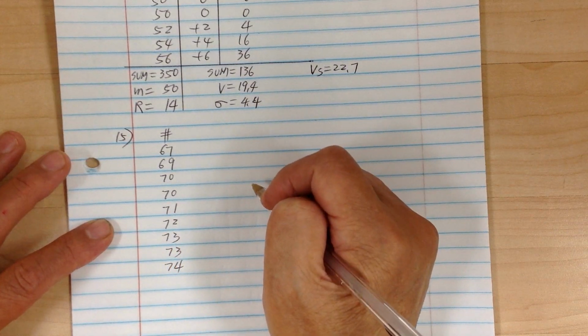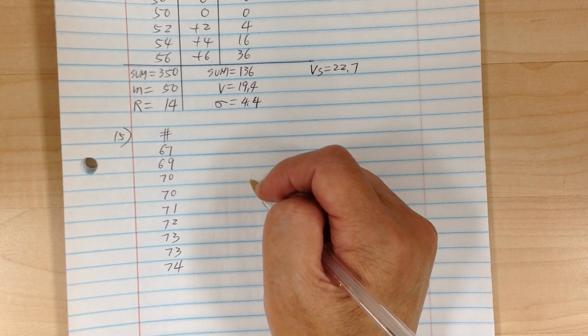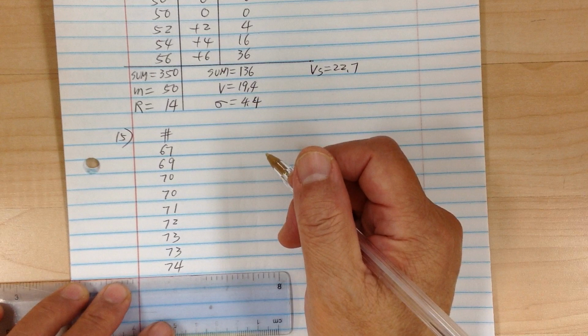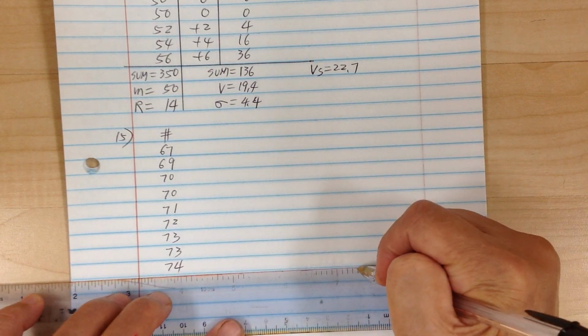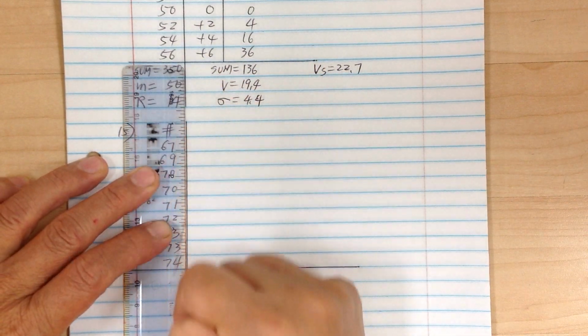So 9, right? Okay. And so again, you're looking for the mean, the variance, and the standard deviation. Okay? And to the nearest 10th. Okay, so you want it up to the nearest 10th.